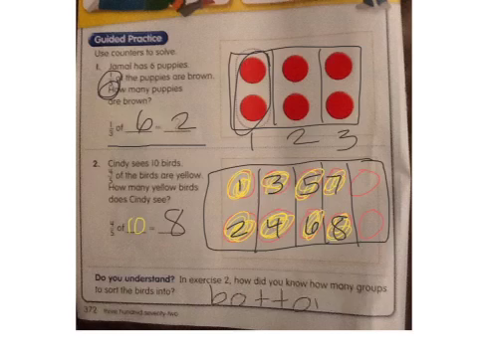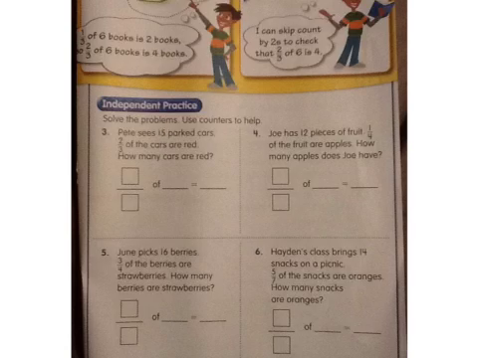And if you would like to, you can write bottom number, and then you can write a fraction, for example 1/3, and then you could circle the 3, the bottom number. Okay? Alright, moving on to independent practice, which you will do on your own. Solve the problems, use counters to help. Pete sees 15 cars. 2/3 of the cars are red. How many cars are red?